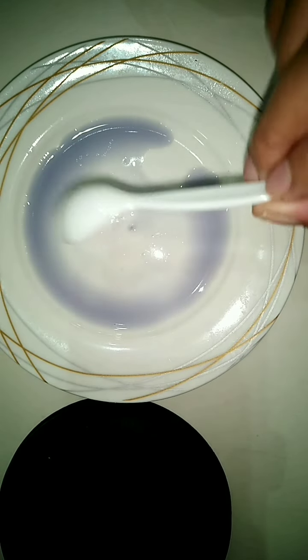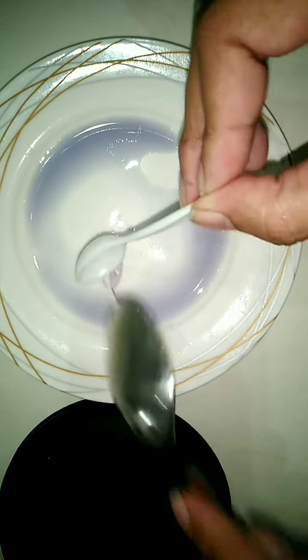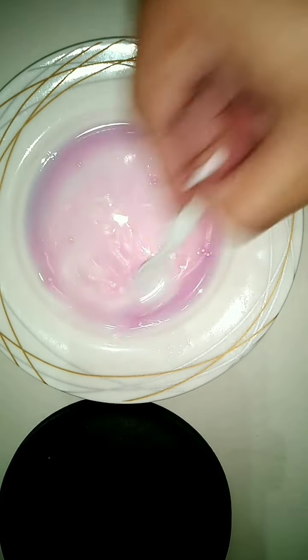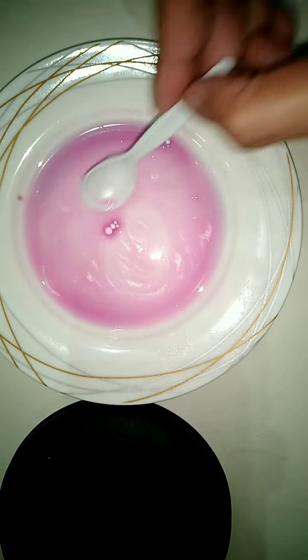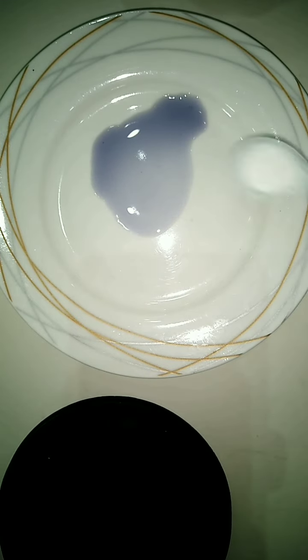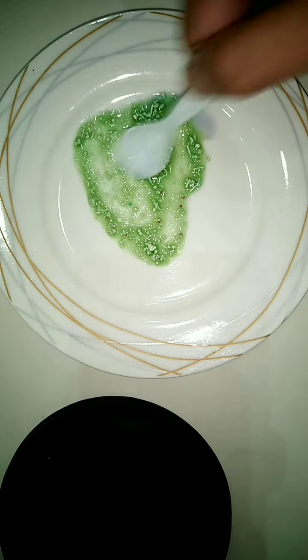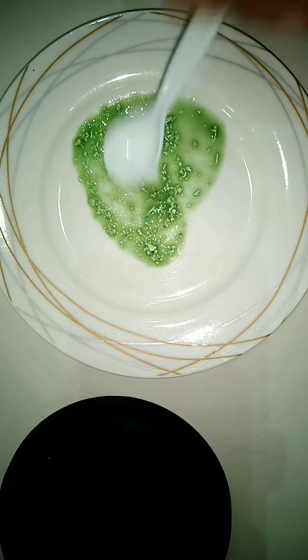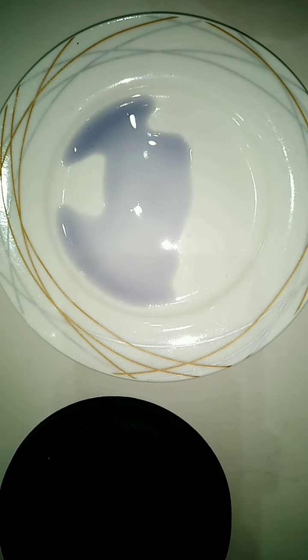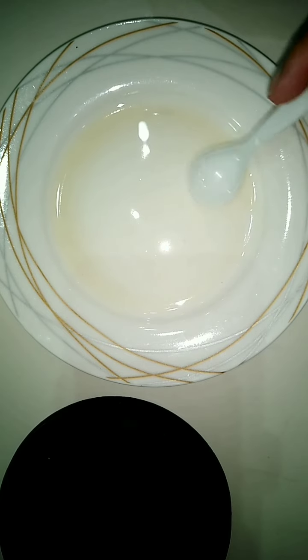Cabbage juice and shampoo. Cabbage juice and shampoo is acid. Cabbage juice and detergent is base. Cabbage juice and bleach is base.